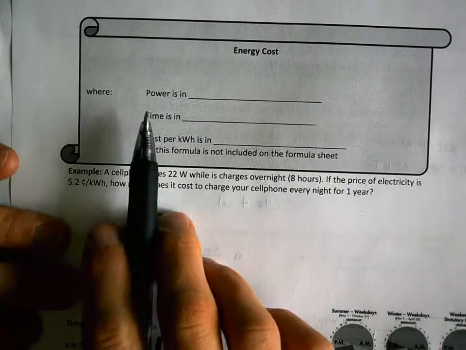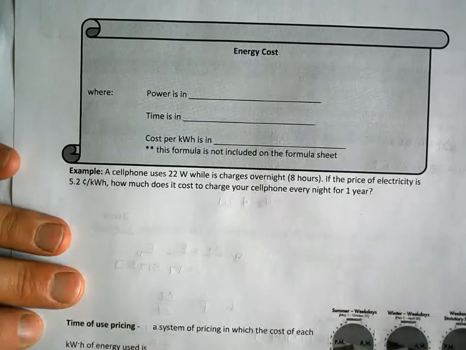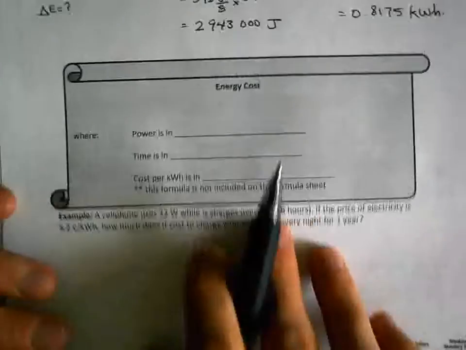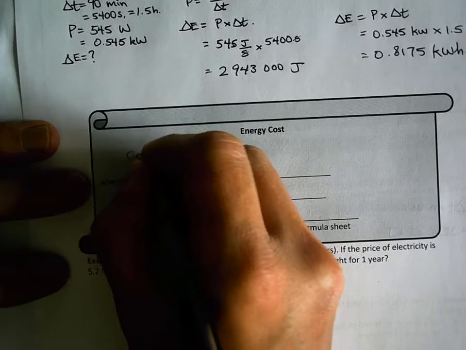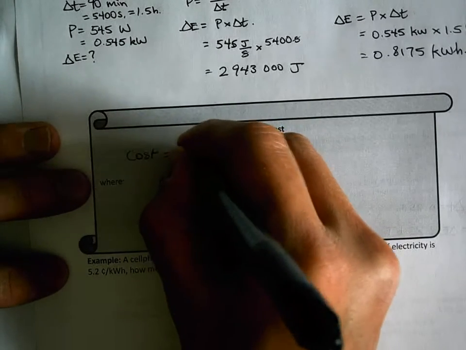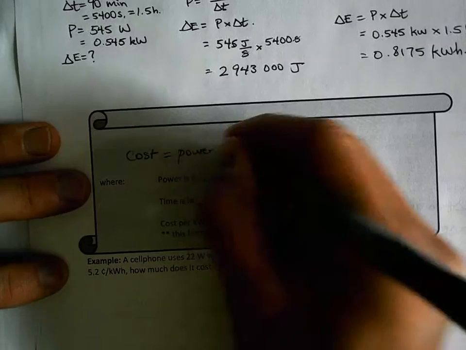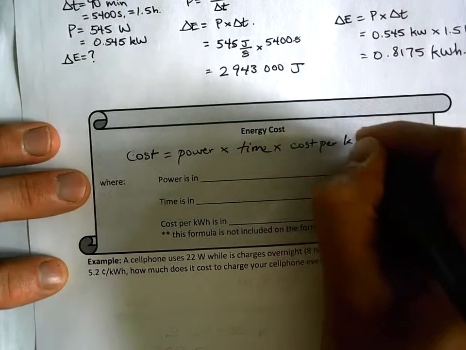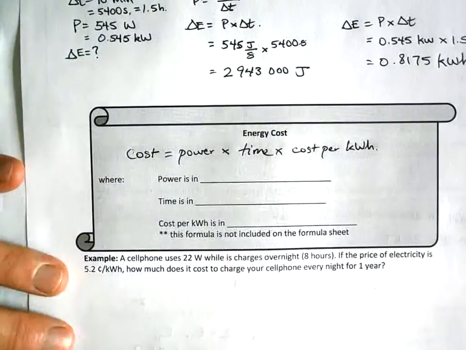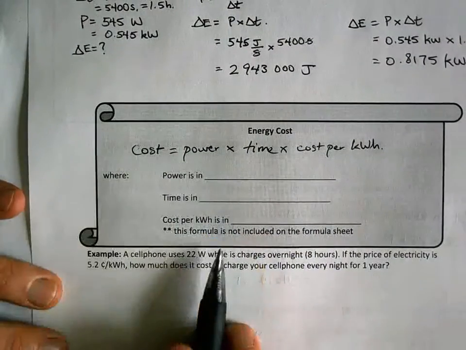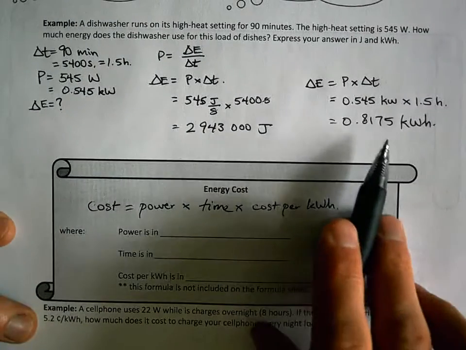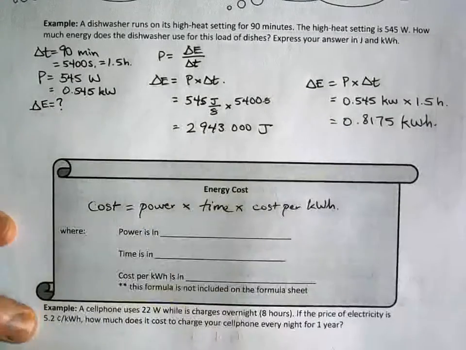Using this idea of cost, we can actually calculate the energy cost. Now, on my slide, I gave you the way of calculating energy cost, right? I said to find the cost, take the power, multiply by time, and multiply by cost per kilowatt hour. This isn't really a formula, it's more of a reasoning idea. So it's not a formula that's included on your formula sheet. But again, you should be able to figure it out just by using this kind of inline units. It's a lot like a unit conversion.